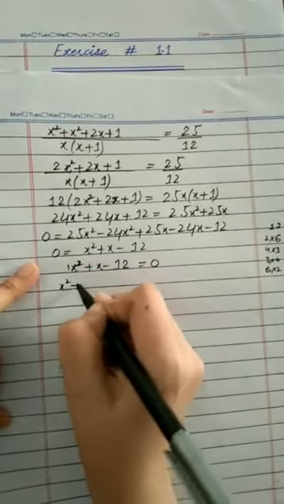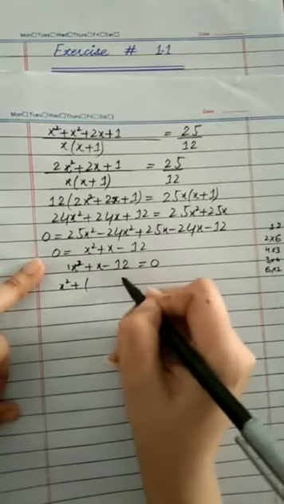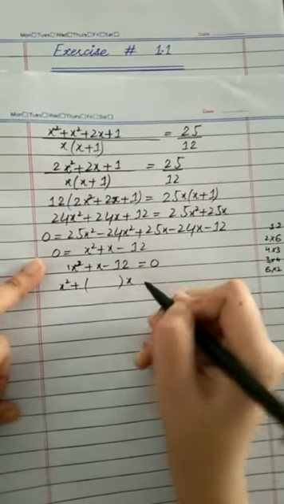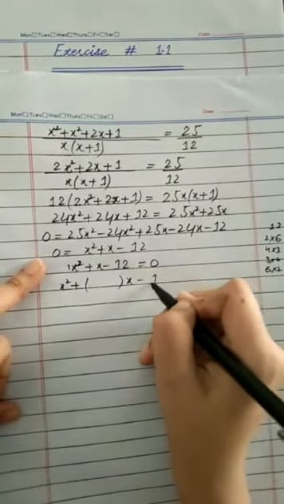First, x square as it is, plus sign, an empty bracket now, coefficient as it is, as I have already told you in all the previous questions, minus 12 is equal to 0.